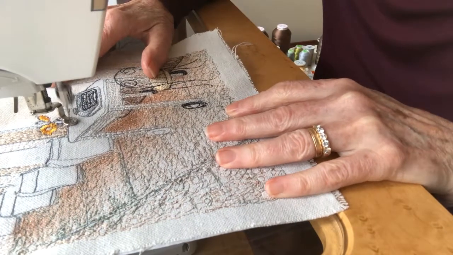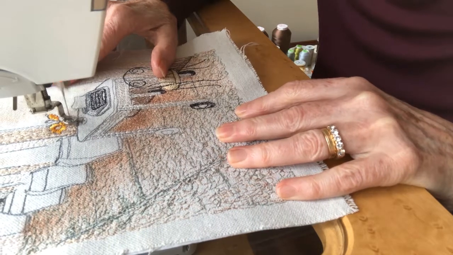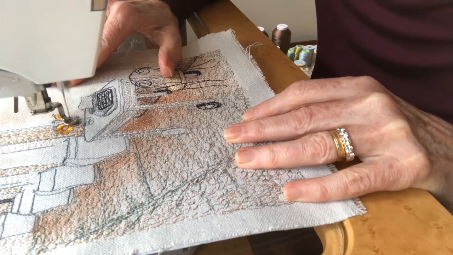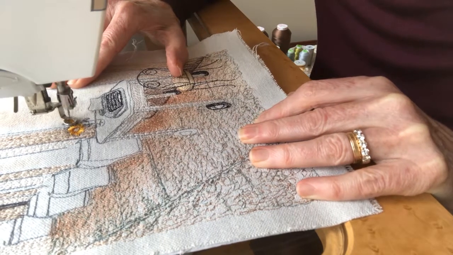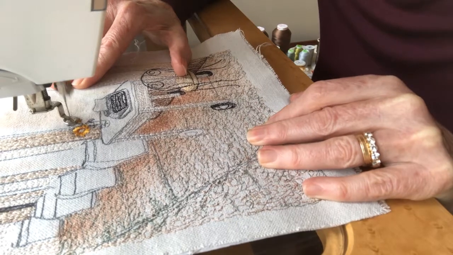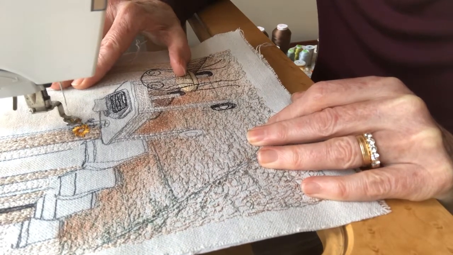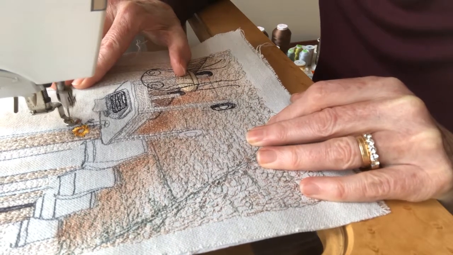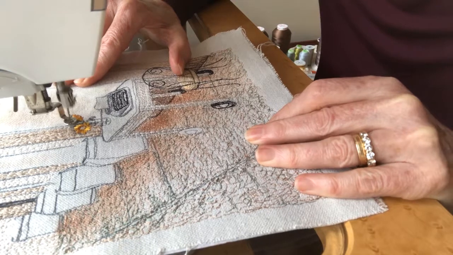Now I've switched to a green, and I'm going to do the stems. I'm going to do this leaf up here.